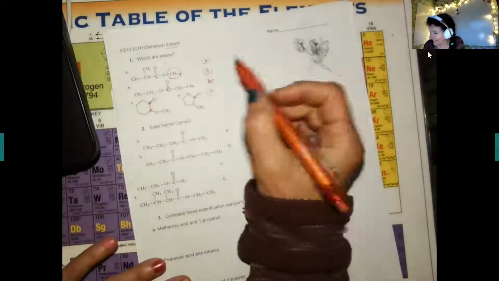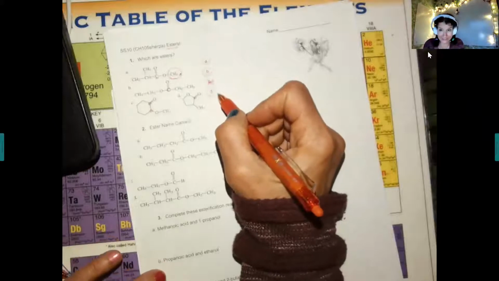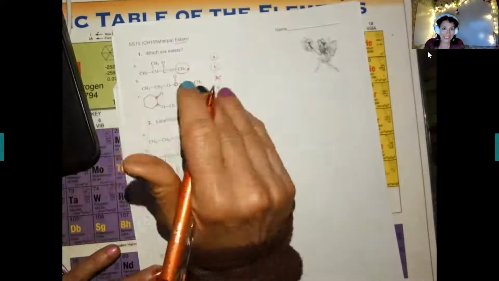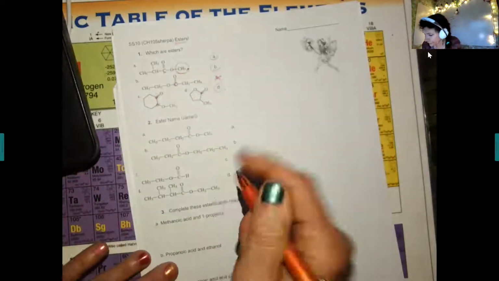Try it again. All right, so study set 10. A, B, and D are esters. C is not, because again, there's 2 carbons there. We're going to name these. I know the question didn't tell you to.